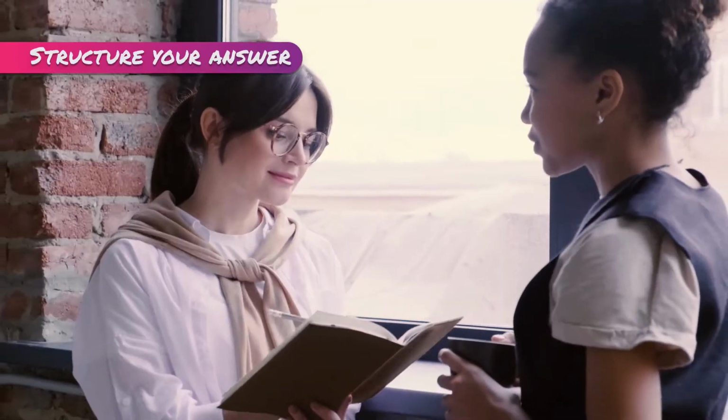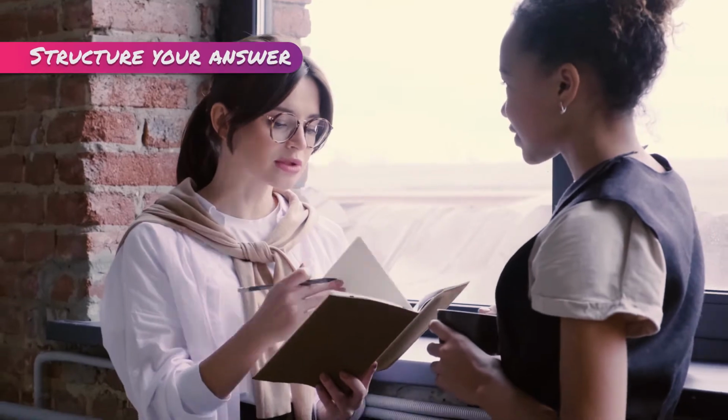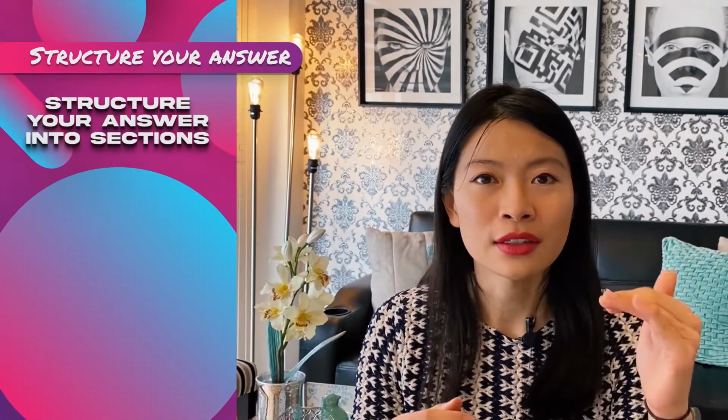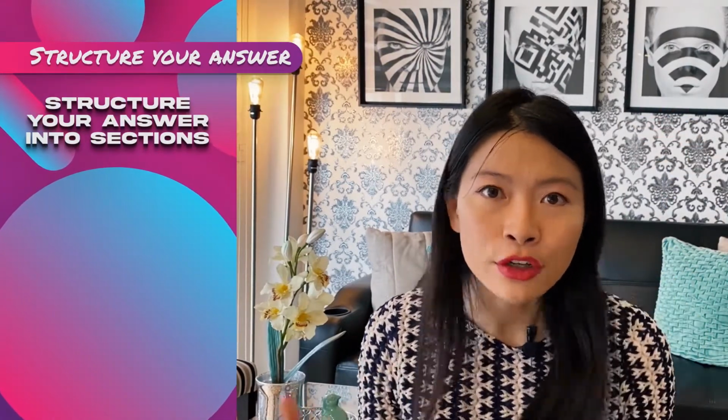Okay, so the first theme is to structure your answer. First, let me explain why. Think about it. The interviewer's job is to get signal on whether you would be a good fit for the role that they're hiring for. While they're doing that, they're listening and taking notes at the same time. So help them help you by structuring your answer into sections so it's easy for them to follow along and take notes on.